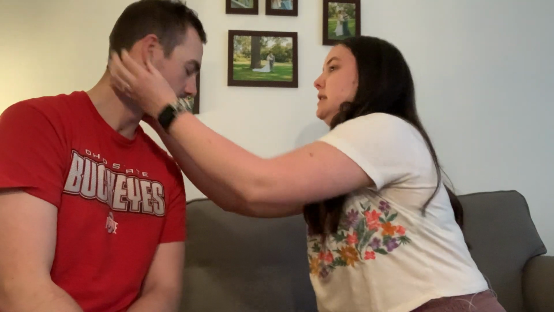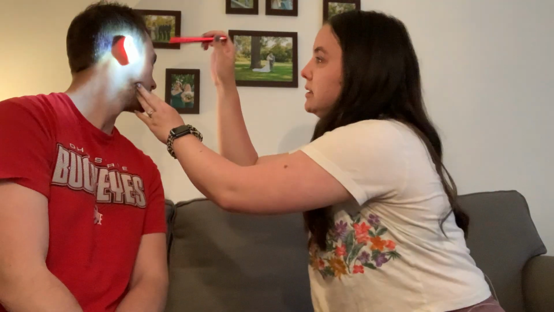We're going to move on to the ear assessment. I'm looking at his external ears. I'm seeing that they are symmetrical bilaterally. He also has no swelling, thickening, any skin color changes. His skin color is the same as his face on his ears. He has no swelling, he has no tenderness, no discharge present.